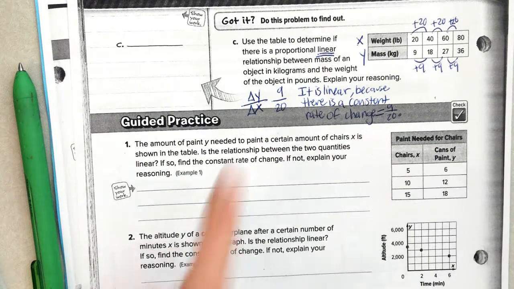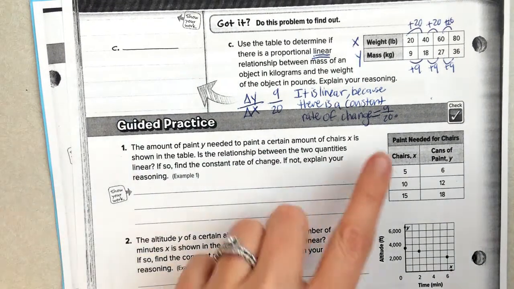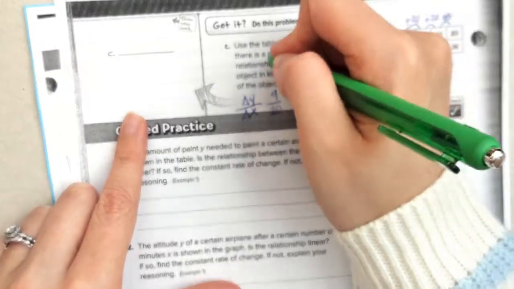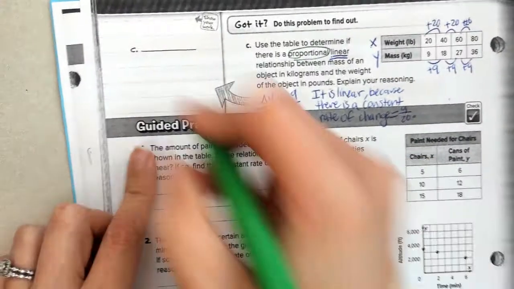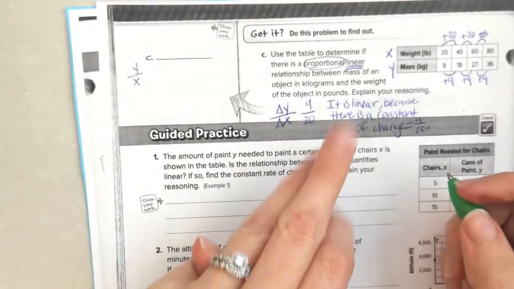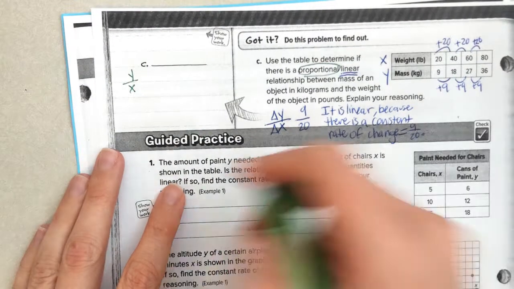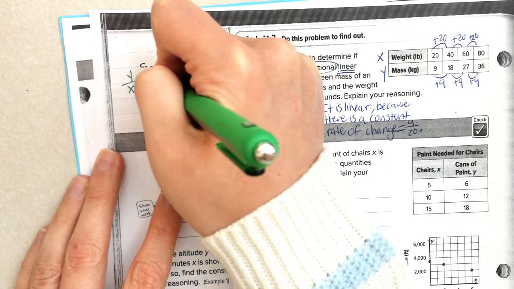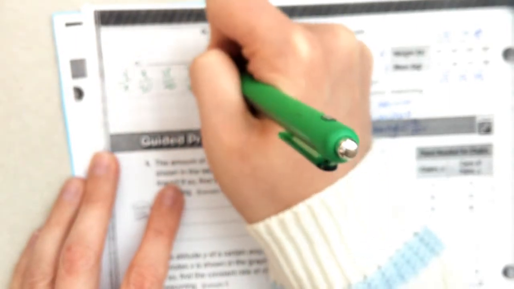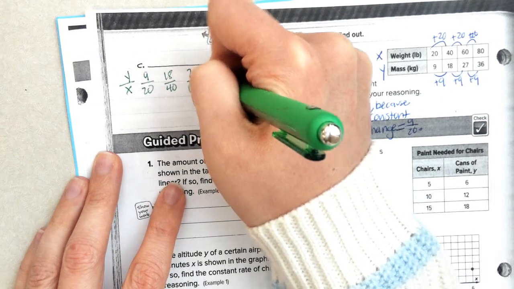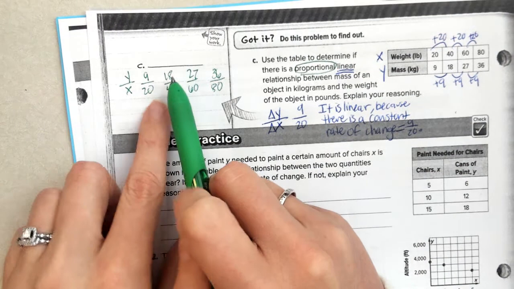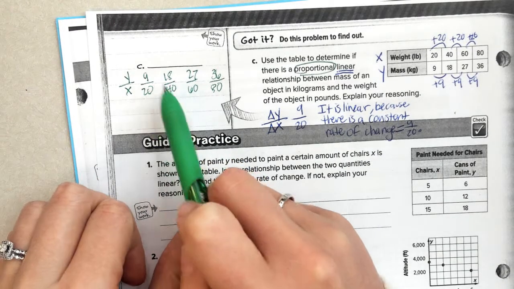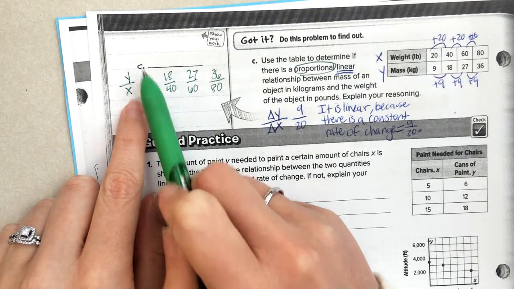All right. And the last part here is, is it proportional? Remember, proportional, that's my y over x. So that would be our 9 over 20, 18 over 40, 27 over 60, and 36 over 80. And you might notice that if I divide by 2 and divide by 2, it would be 9 over 20.